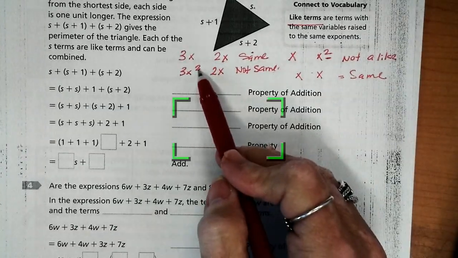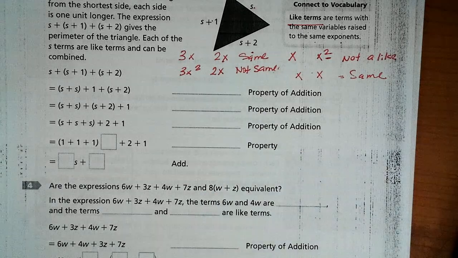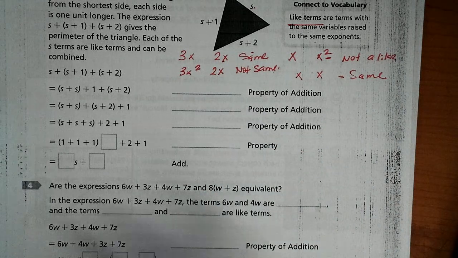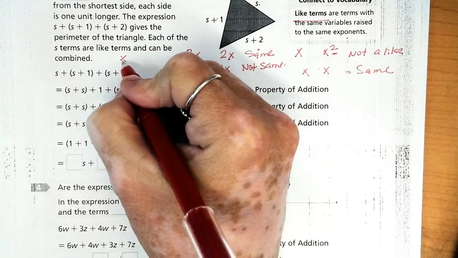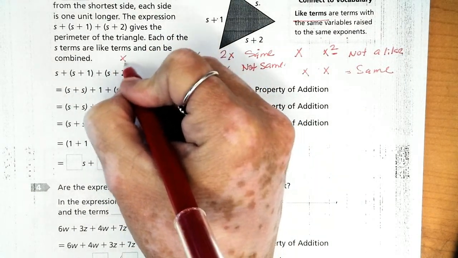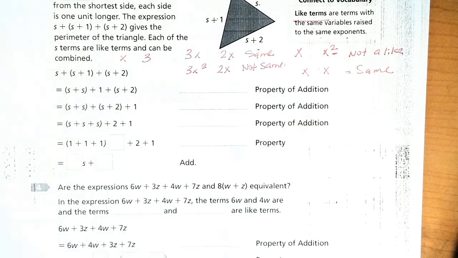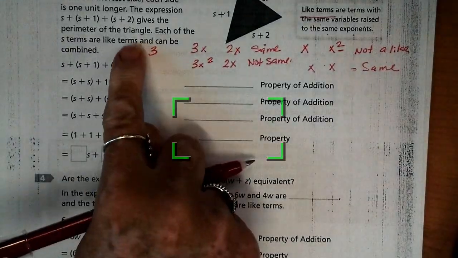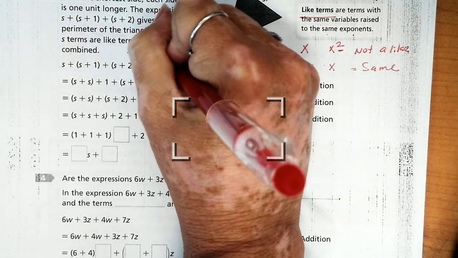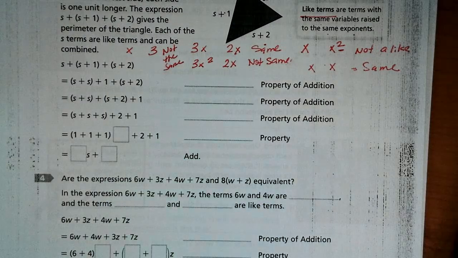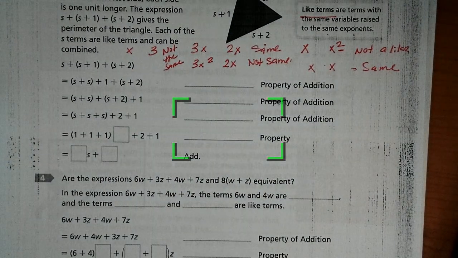So this one has a squared, this one does not. They're not the same. Also notice I cannot add a number with a variable with a letter. This and this, not the same, because the 3 doesn't have an x.